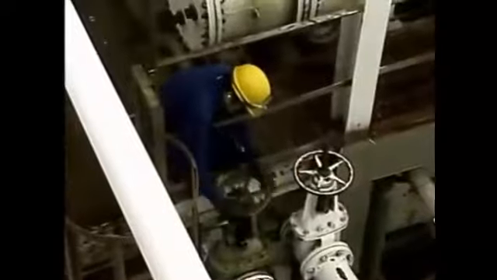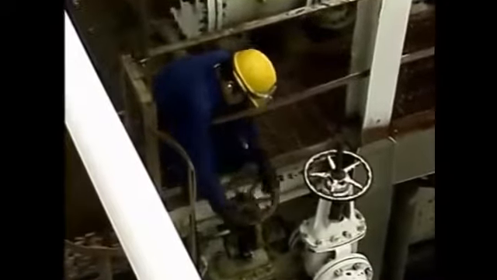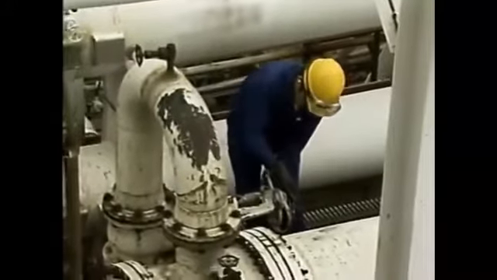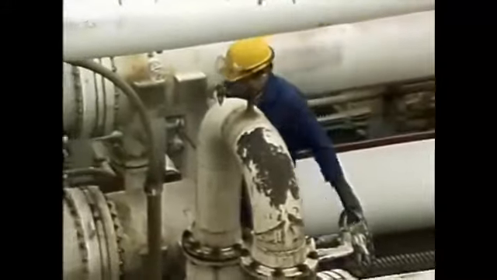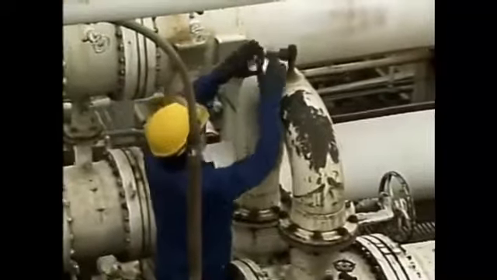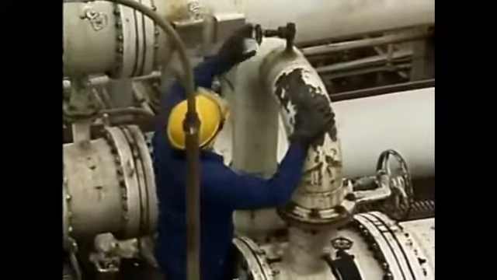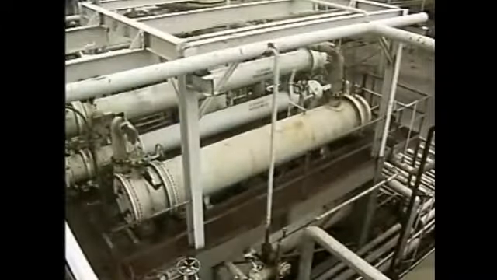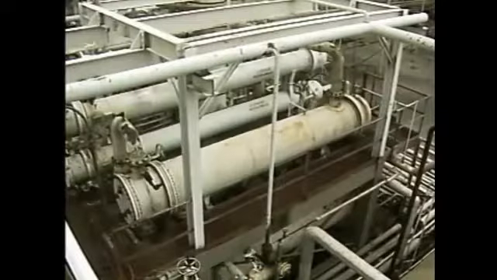The operator shuts down the condenser by closing the cooling water inlet valve and closing the cooling water outlet valve. Since the condenser is being shut down for maintenance, the tube side will need to be drained. That's done by opening the tube side vent valve and the tube side drain valve. Once the tube side is drained, the shutdown is complete.